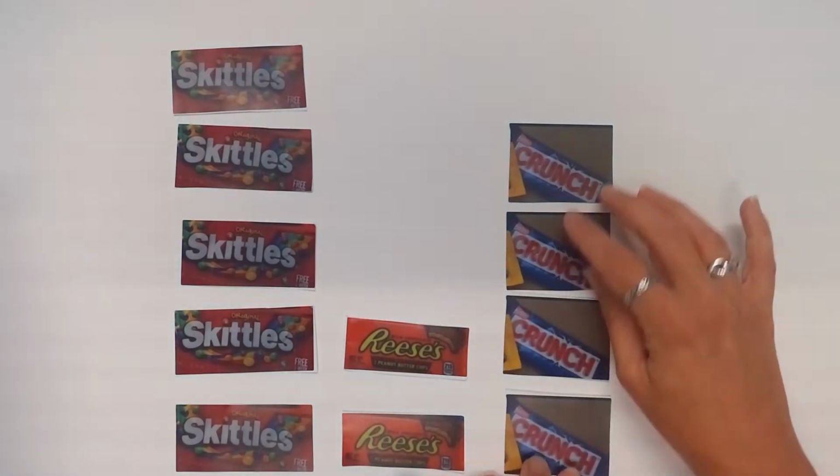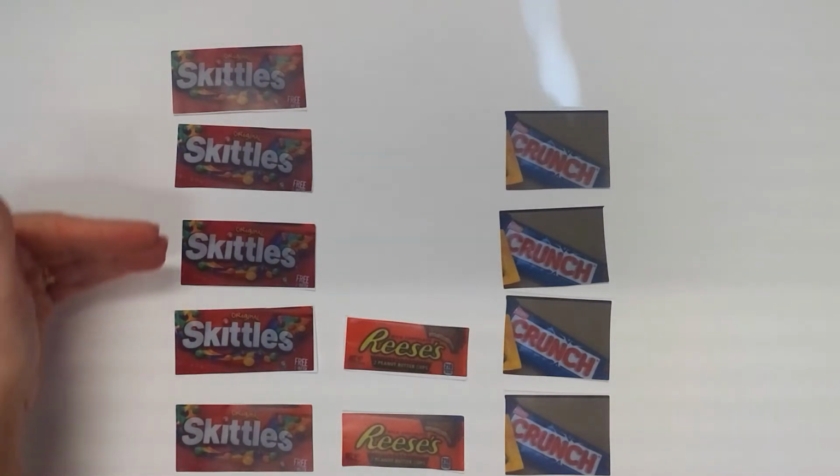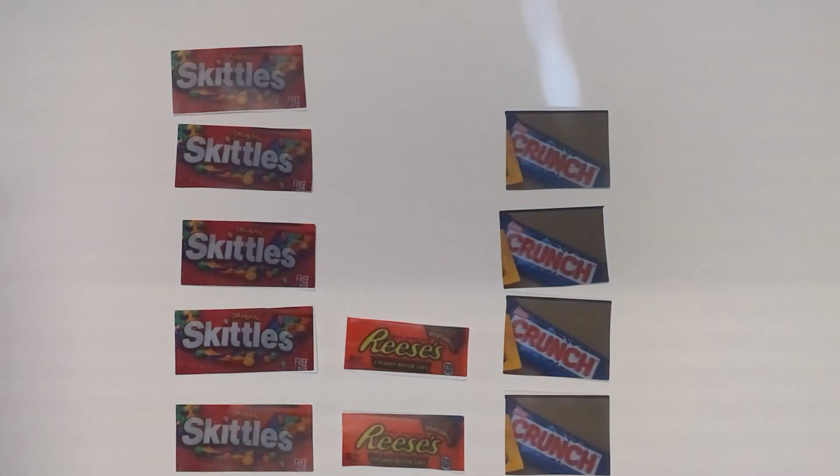From here, the students will then draw conclusions from the graph. And there's 3 areas that we want to guide our questions with. One area is to ask the students questions that are right there. So I can ask questions like, how many Skittles were chosen by the students? How many students said Reese's were their favorite type of candy? How many students liked Nestle Crunch? And that information can just be counted right there in front with the students.